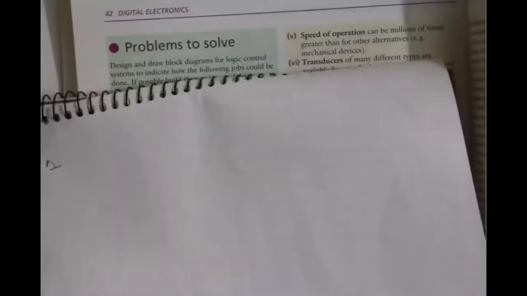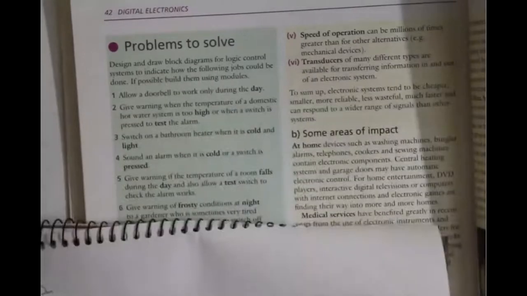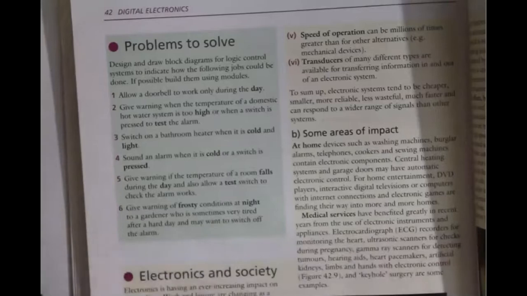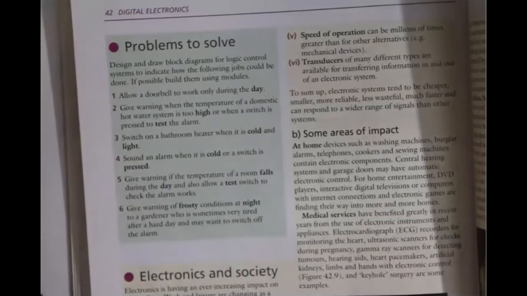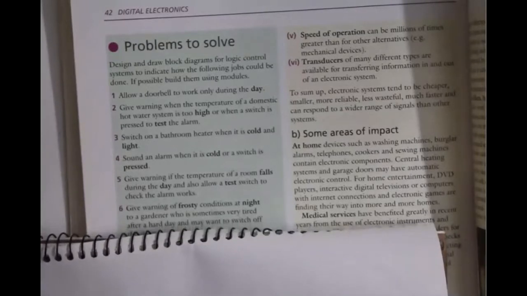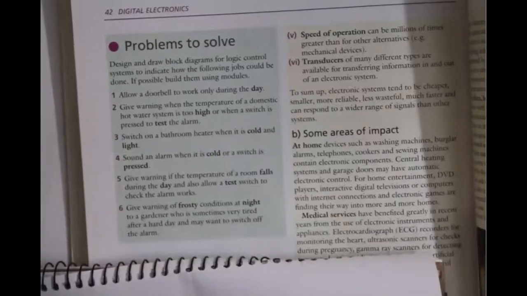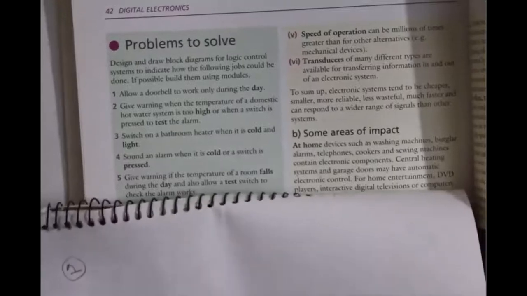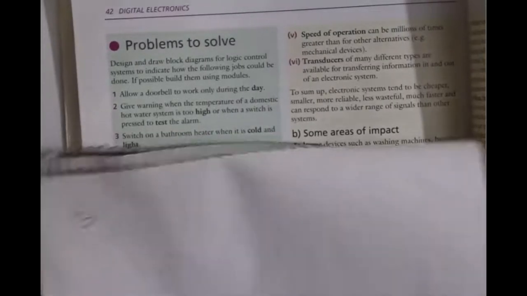Okay, so how many questions do we have at the end of this chapter? Can we do those questions first, or whatever you feel easy? I mean, both are the same thing. Okay, I can do a few of these if you like. I'll do 1 and 6. Is that fine? Yeah, okay. So we want a doorbell to work only during the day.